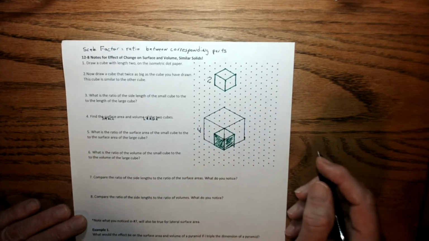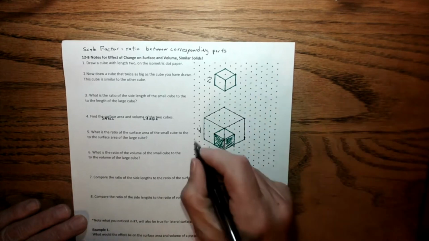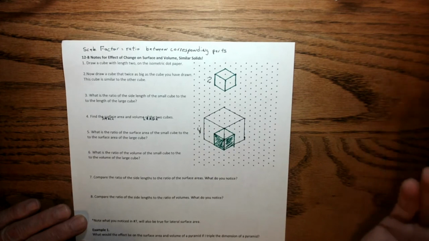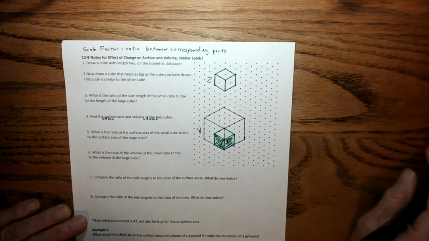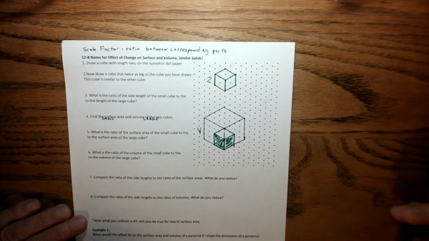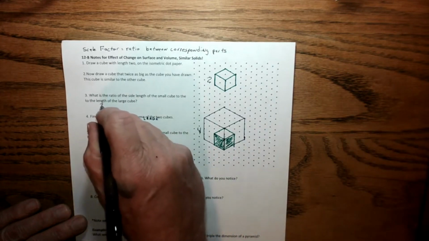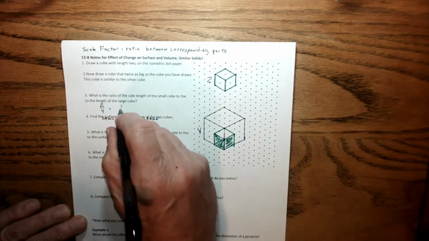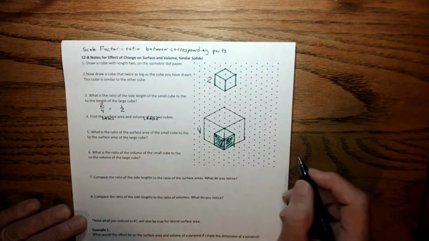So let's compare the ratio of the side lengths. Now, corresponding parts can be anything. It could be length, width, circumference, perimeter, any corresponding part. And for a cube, there's only one part, the length of the side. It's all the same. So all the sides in this first cube are 2, all of them are 4 in the second one. So what's the ratio of the side length of the small to the length of the large cube? Well, it's simply 2 compared to 4. And that's the same thing when you reduce it as 1/2.